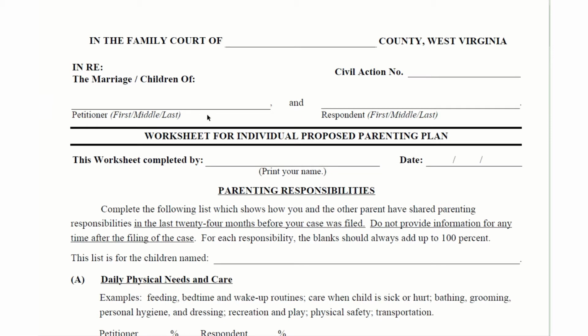The petitioner is the name of the person who's filing the case. The respondent is the name of the person who's answering. And again, if the case has previously been filed, just copy the same names that are on the case from before. So you'll print your name here as the person who's completing this form, and you'll put the date that you complete the form.